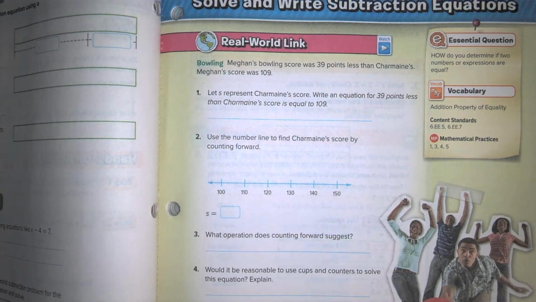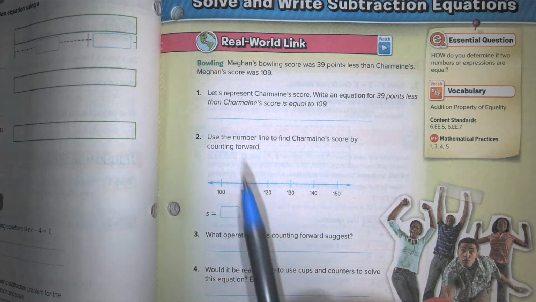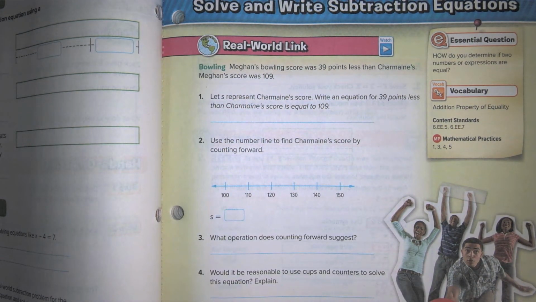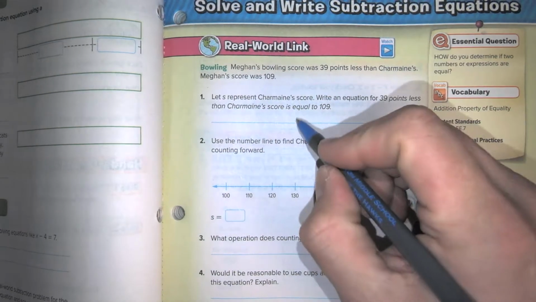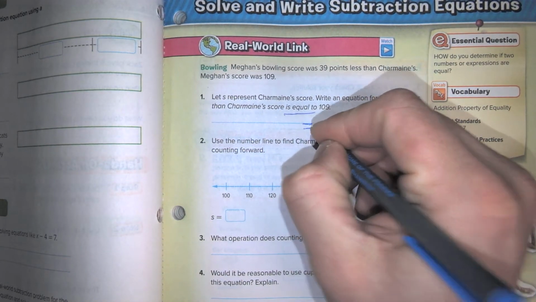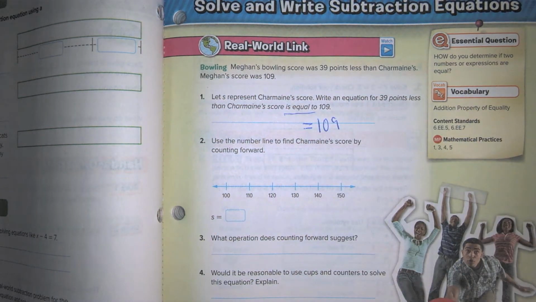Addition. So in the real world link, Megan's bowling score was 39 points less than Charmaine's. Megan's score was 109. So number 1 says let S represent the Charmaine score. Write an equation for 39 points less than Charmaine's score is equal to 109. As soon as you set S equal to, that way we know it's equal to 109. There, he gave us the variable.